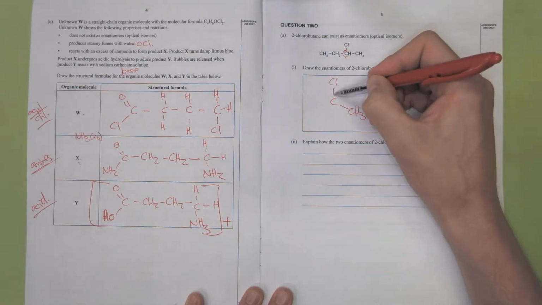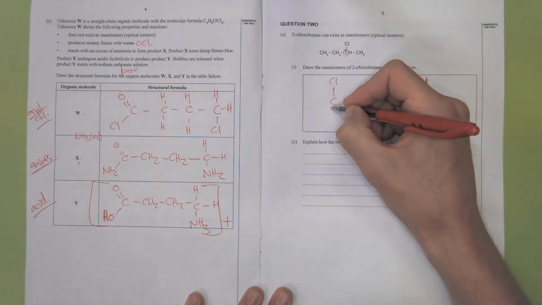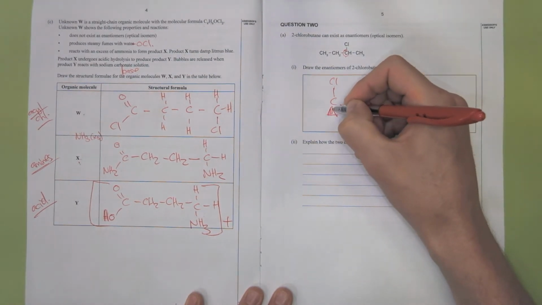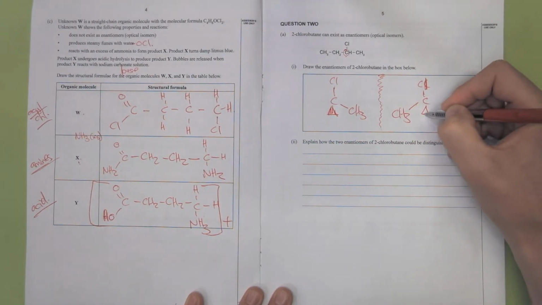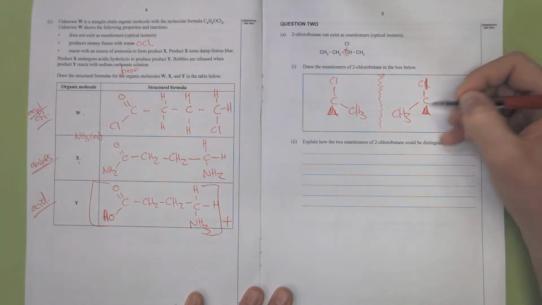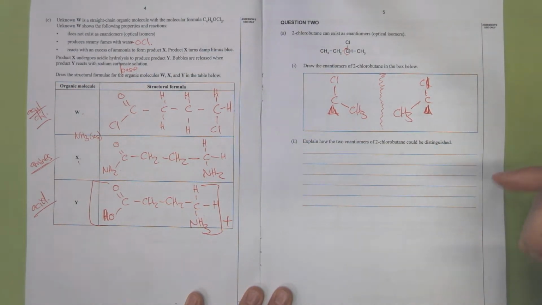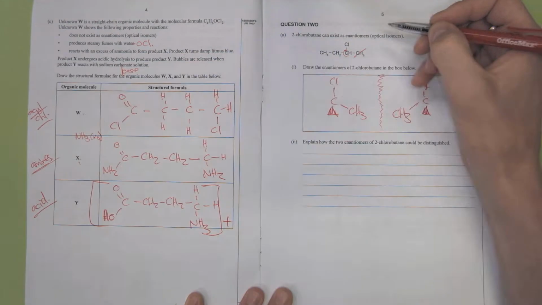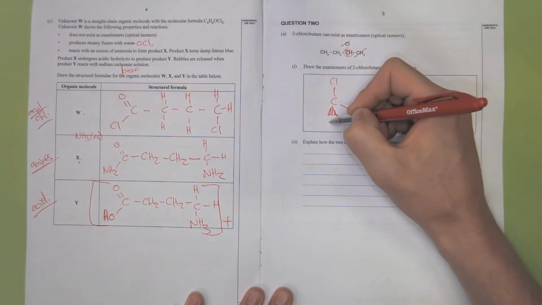Okay, so these are my first 2 straight lines. Now I'm going to start doing my solid triangle. This indicates that it's going into the page, and I've done the CH3, I've done the Cl, I'm going to put the H at the bottom for both of them.